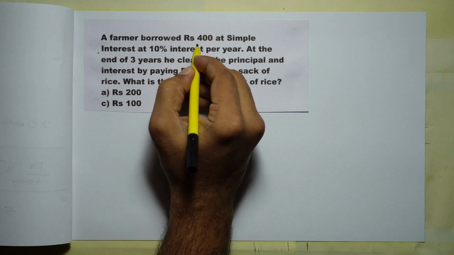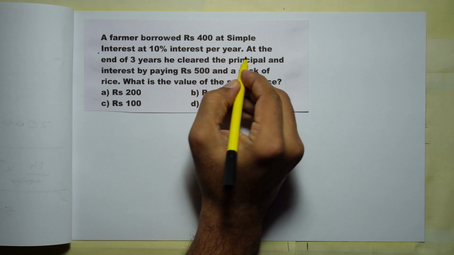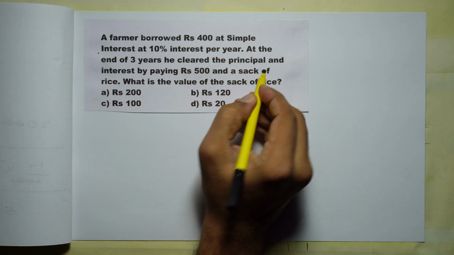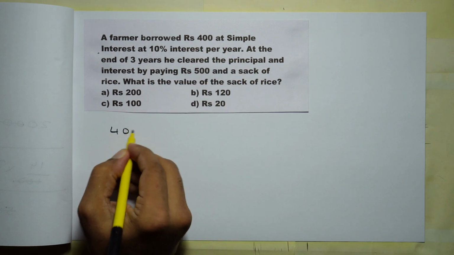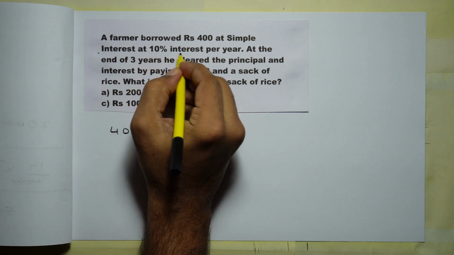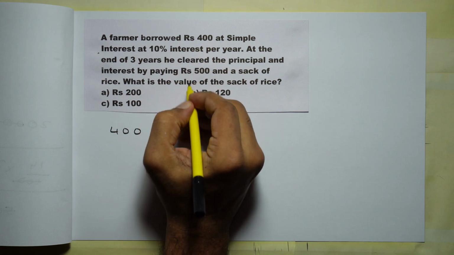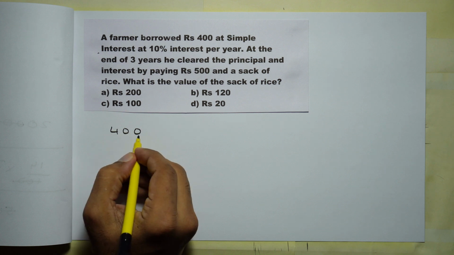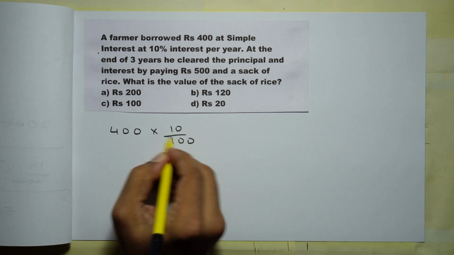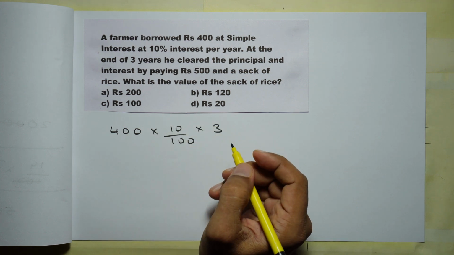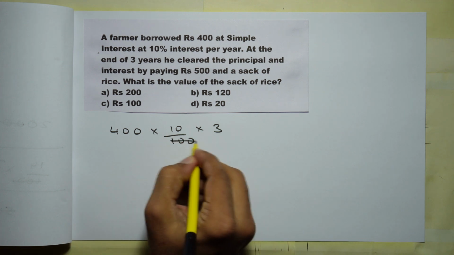A farmer borrowed rupees 400 at simple interest at 10% interest per year. At the end of 3 years, he cleared the principal and the interest by paying rupees 500. So altogether he had borrowed rupees 400 and the rate of interest is 10% per year and that is for 3 years. So first of all, we will calculate the interest that he has to pay. The principal is 400 and the rate of interest is 10%. So every year he has to pay 10% of this, like that for 3 years. So we'll just calculate this, the total interest that he has to pay.